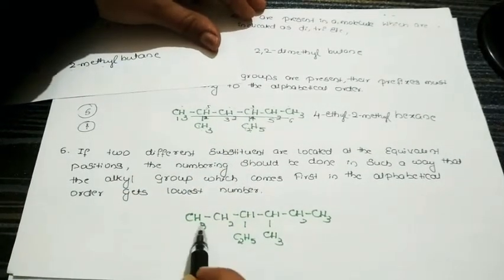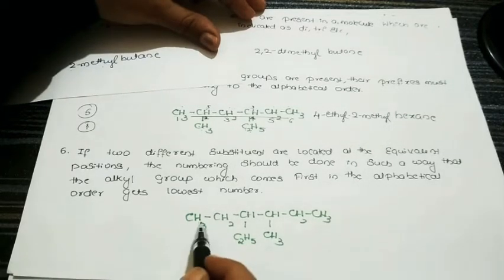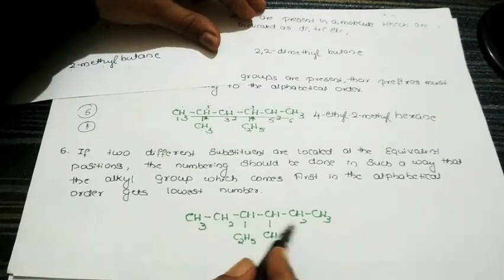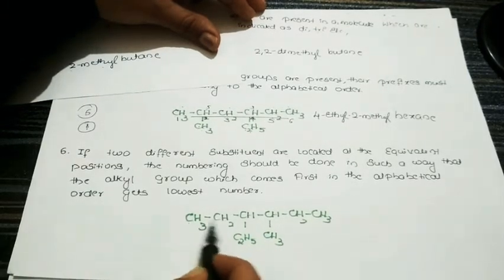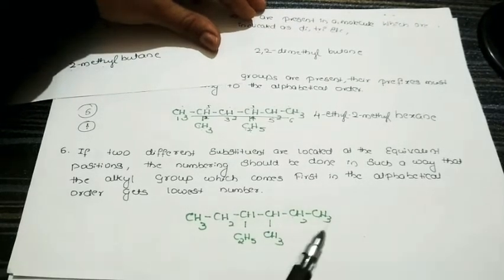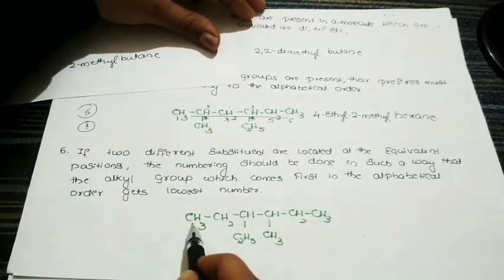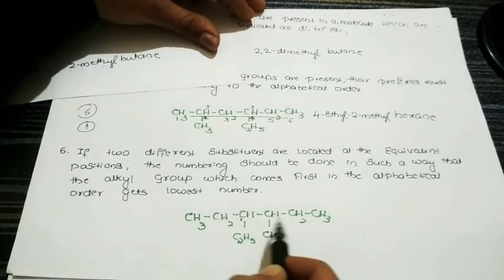So see here, select the longest chain, that is the first rule to apply, and the substituent should get the least number, that is another rule you apply. Now 1, 2, 3, 4, 5, 6, longest chain is 6. If I go in this way, 1, 2, 3, at the third position we have ethyl.